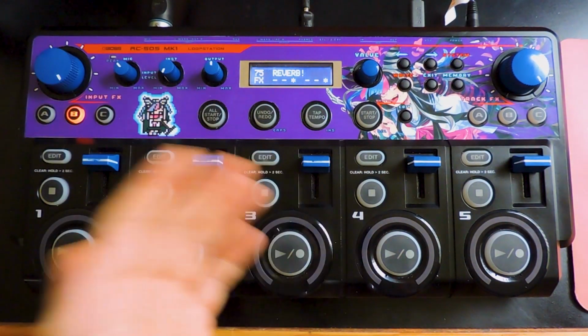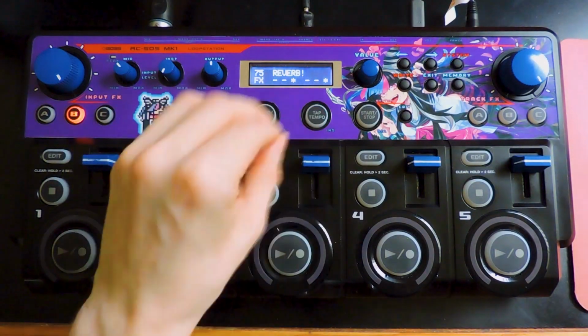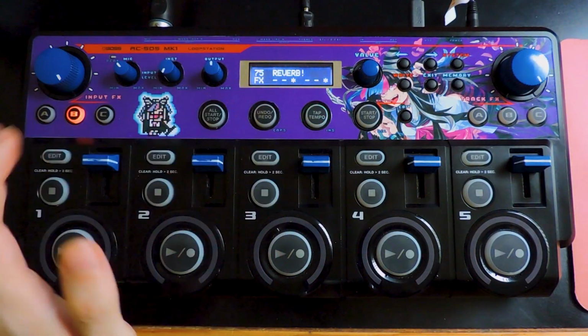So whether you reverse it or just record the tail end of the reverb, you can use the reverb itself as its own sound and its own tool.